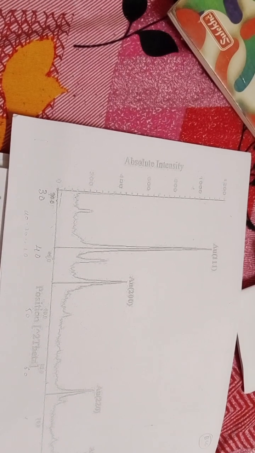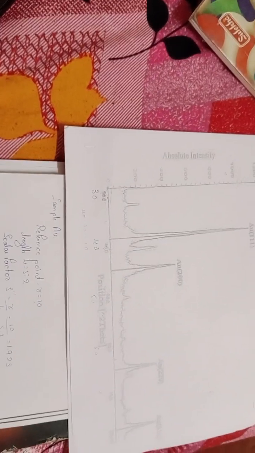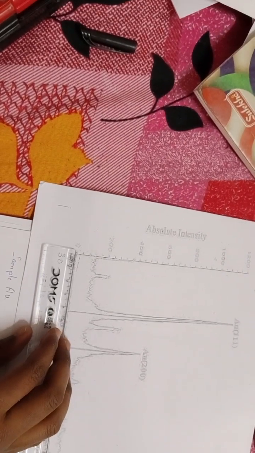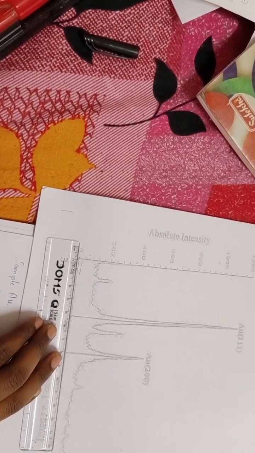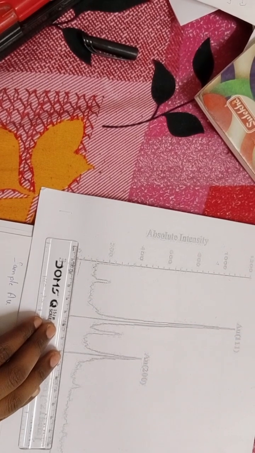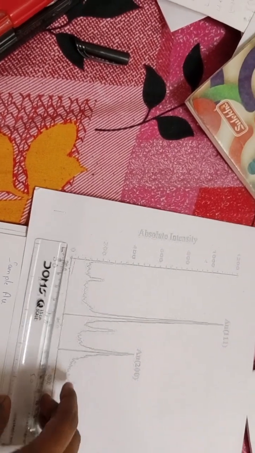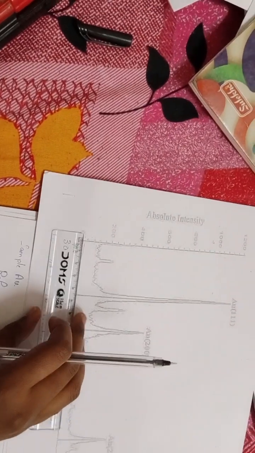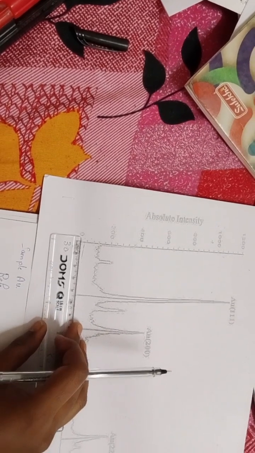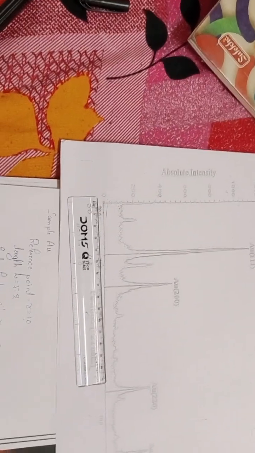Then the length is equal to 5 point something. How to take this? This can be taken from a normal scale. We just have to measure this length. This is 5.2, so this L value is 5.2. So we have the scale factor, that is S equals R by L.